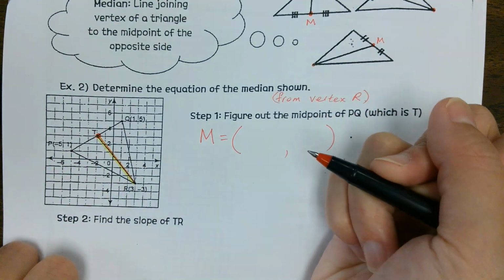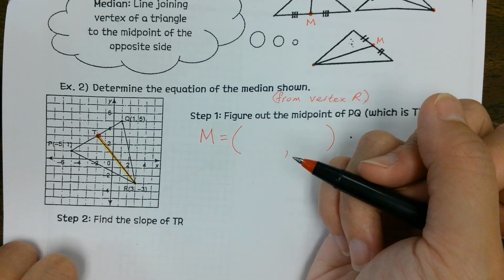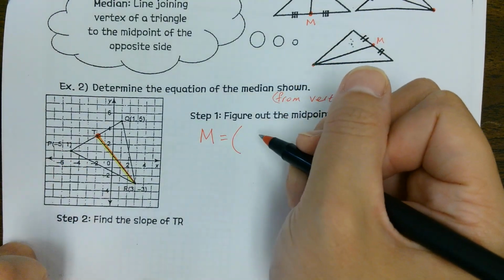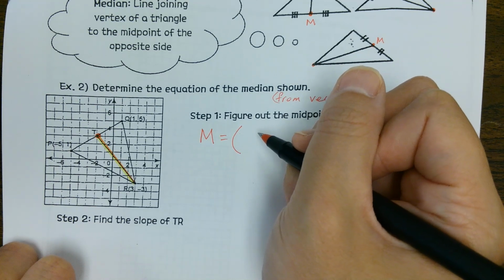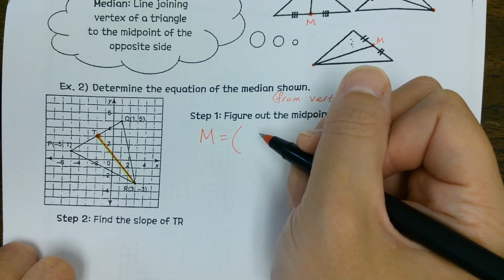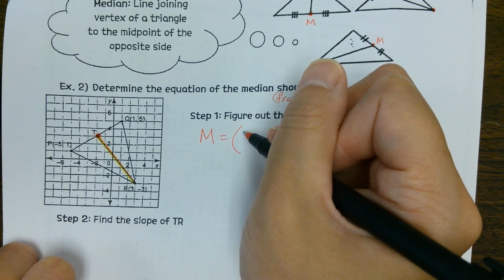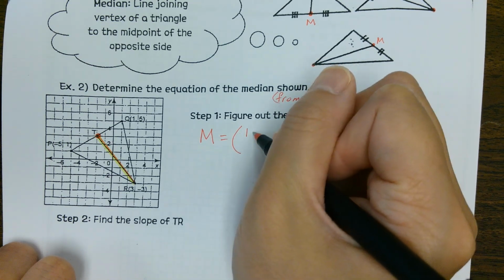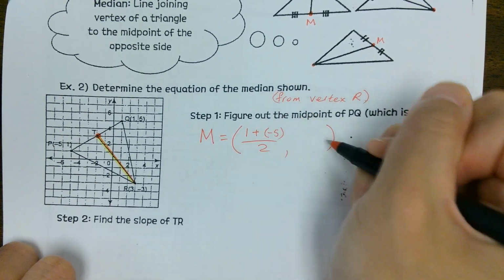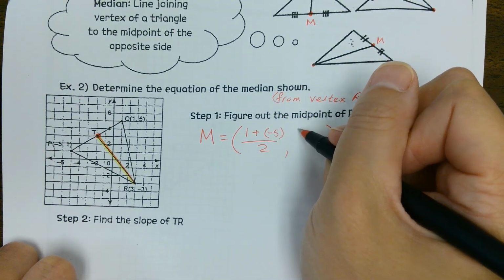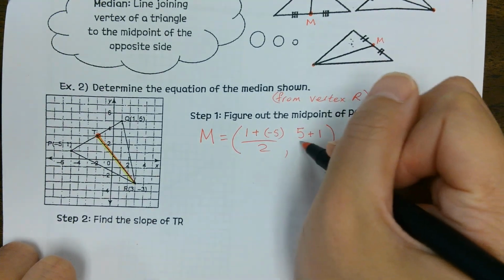Okay, so what numbers do I plug in here, now that everybody has the sheet? Yep, Arian? The formula is x2 plus x1 over 2, comma y2 plus y1 over 2. So you first input, let's say, 1 plus negative 5 over 2, comma 1 plus 1 over 2. Perfect.